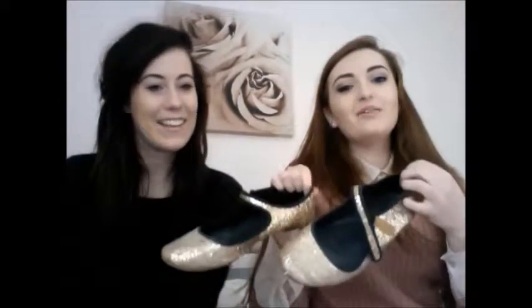And shoes. These are the shoes that we'll be wearing for the victims because they are very sparkly. And they're quite innocent. The end.